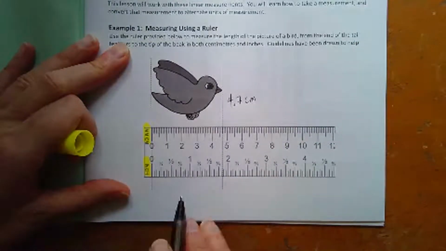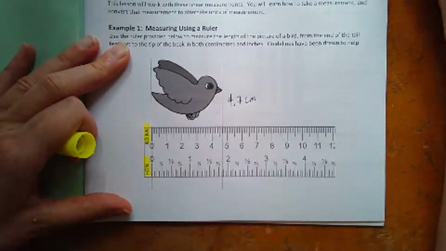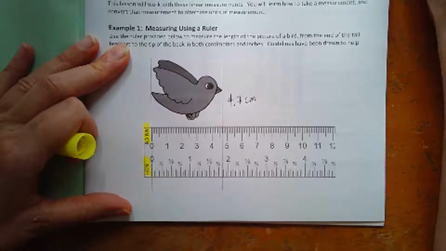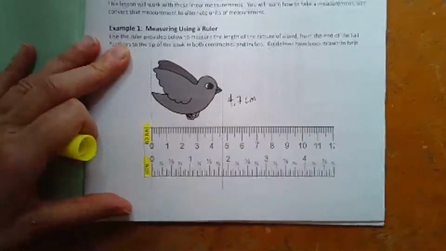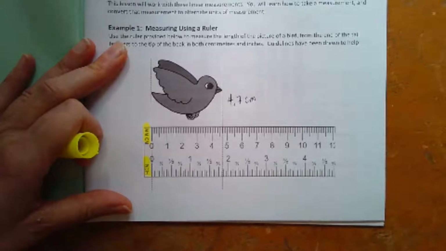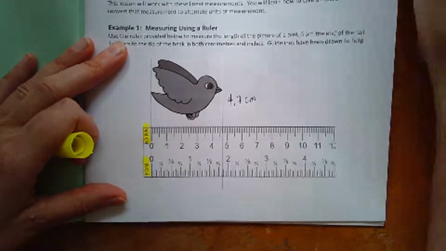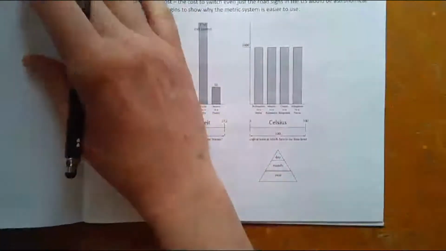It's between these two notches, so I think centimeters would be a better measurement. Okay, so that's it. That's just measuring on a ruler. Sometimes it's hard to measure things on a ruler. For example, the distance around a circle is very hard to measure with a ruler, but we'll figure out other ways to do that.